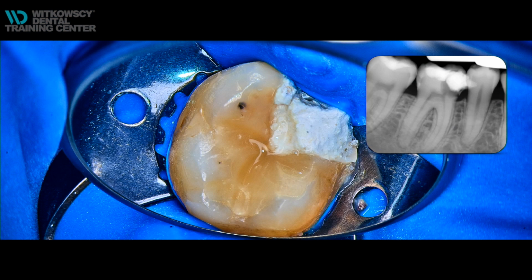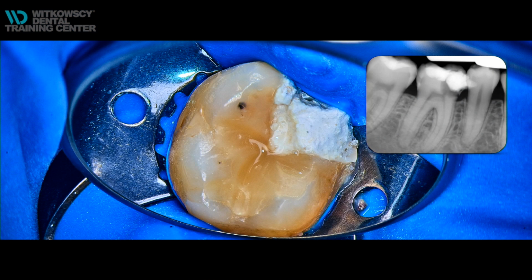The patient came to my office with a regular cavity. He was sent from another doctor, and this doctor wanted me to do an endodontic treatment. And of course, when we look at the X-ray, we see nothing special, just a regular lower molar. But it is a problem.